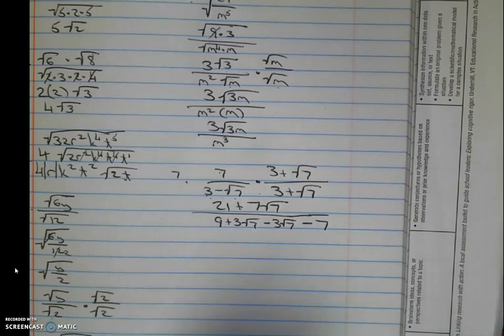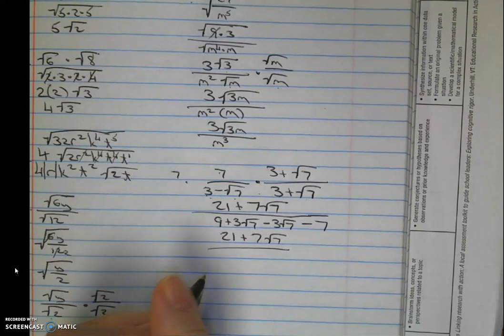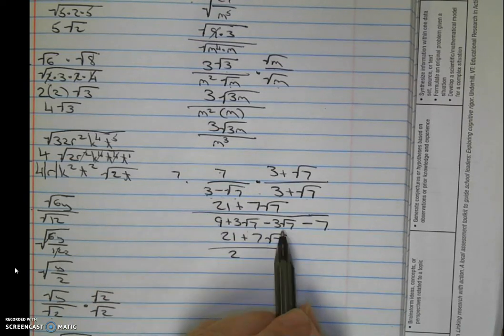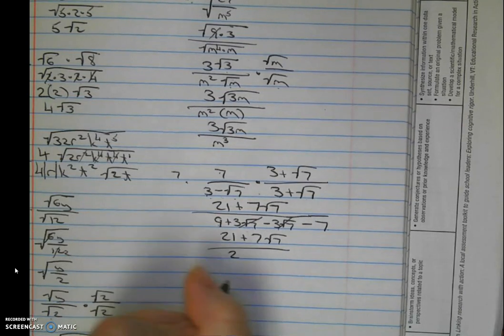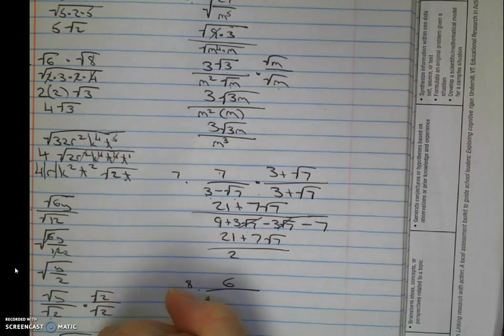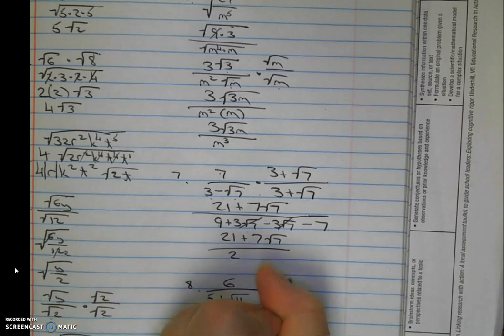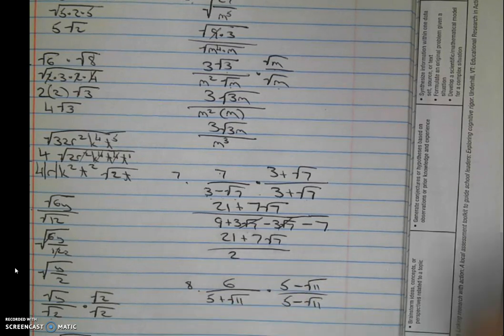Now think of what that gives me. 21 plus 7 square root of 7 over 9 minus 7 is 2. 3 square root of 7 minus 3 square root of 7 cancels out. That's why we use this thing called the conjugate. I want you to follow that pattern exactly to do this one, and I will give you the hint first that it's going to be 5 minus square root of 11 that you multiply numerator and denominator by. Pause the video, work it out, and then we'll check.